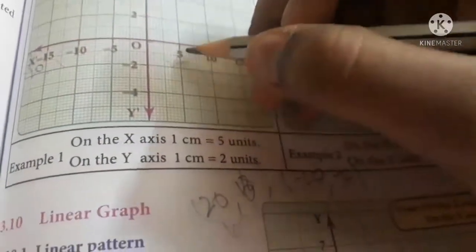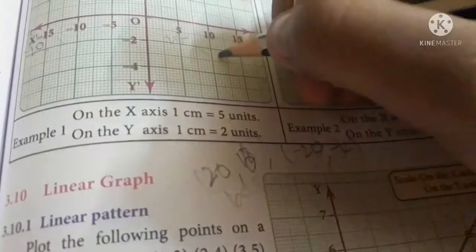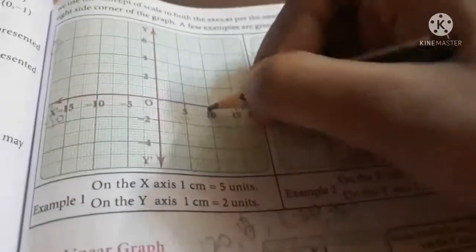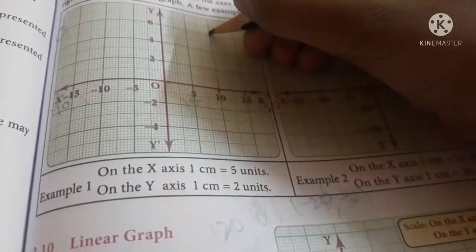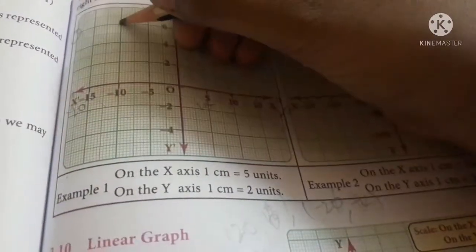Not only do you need to take 5, 10, 15 and all. You can straight away take 10, 20, 30 also. Then also you can mark the point. 20, 6 will be here, and 20, minus 6 will be here.